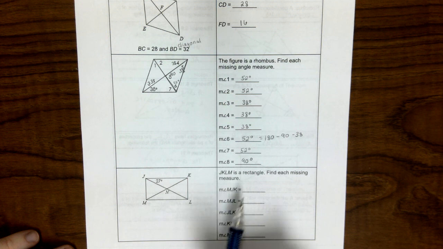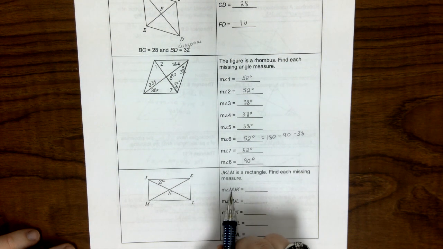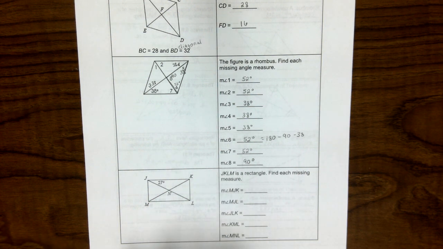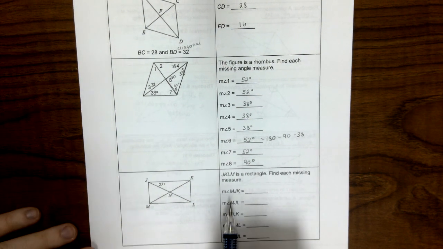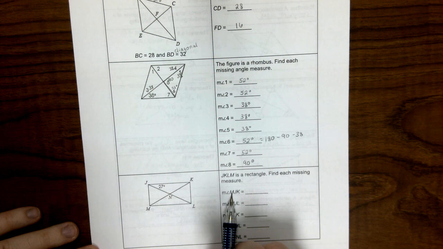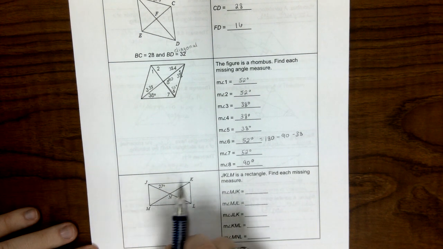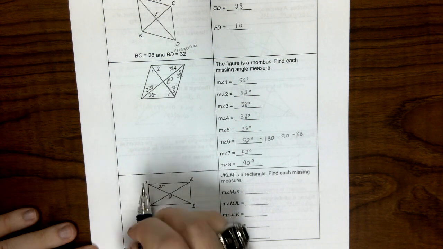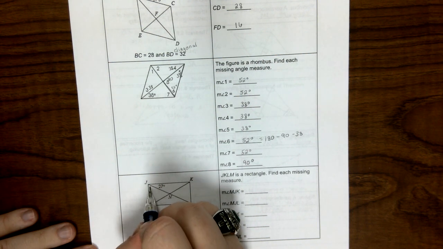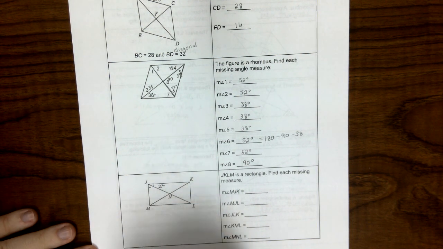All right, now we have a rectangle and we want all these angle measures. So this time I've got them marked, labeled by their letter names. We have to follow these letters. So MJK, what is that angle? MJK. That is this whole piece right here. So it's this one and it's that one that's labeled 27.